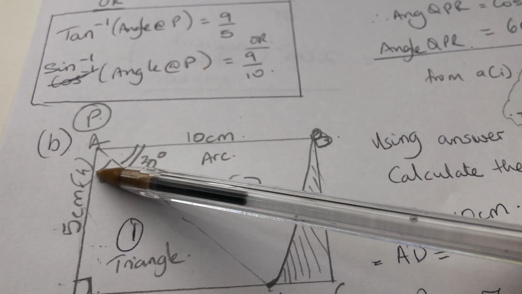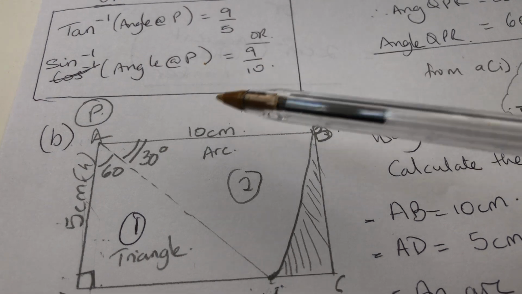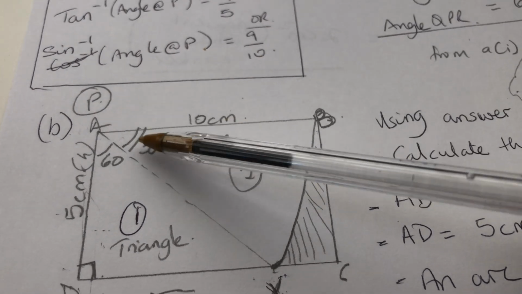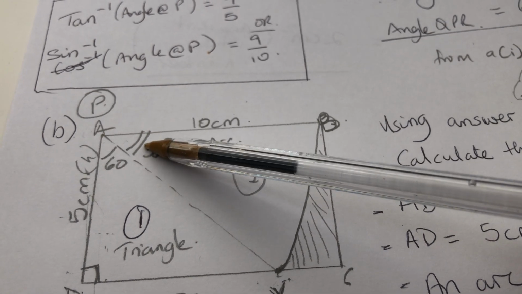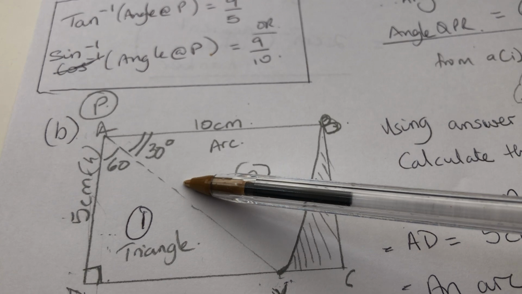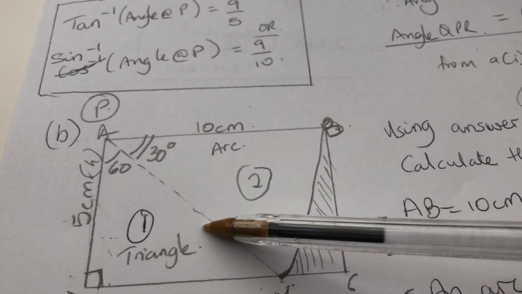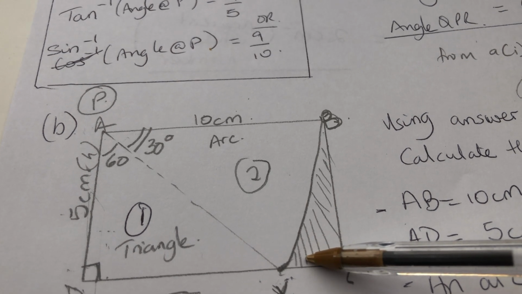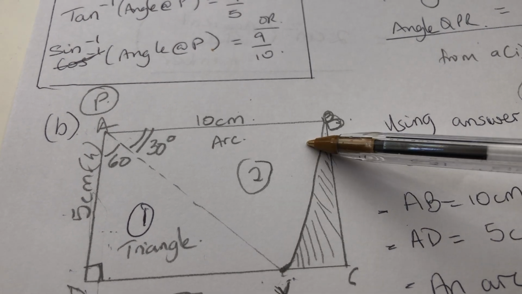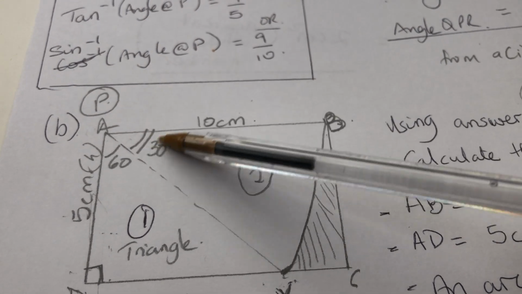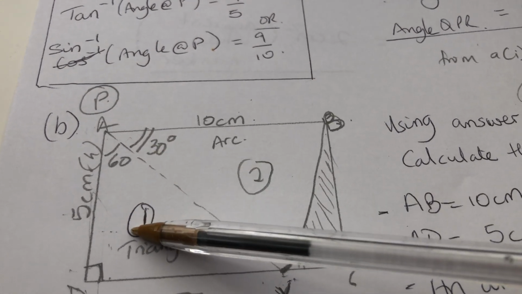If this is 60, which we found from the second part of the equation, then that will be 30. So we have 30 over 360, okay, times pi times the radius of 10 centimeters all squared, because it's pi r squared theta over 360. So we found this area.